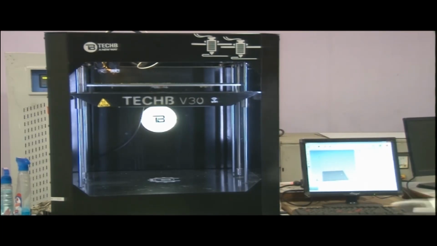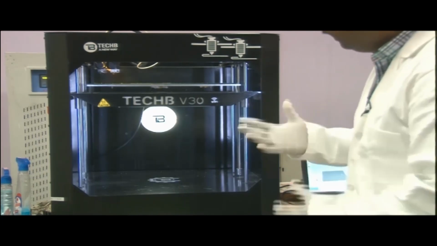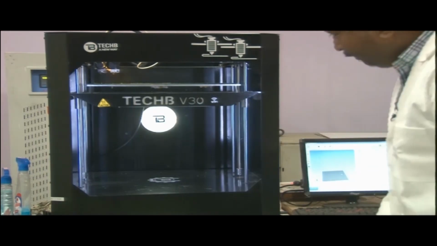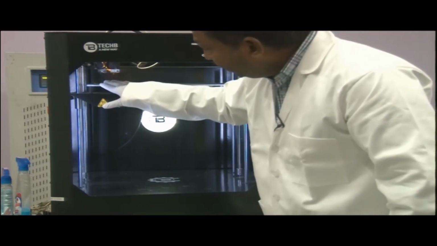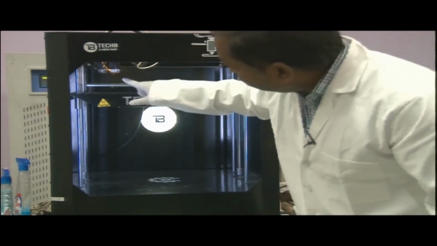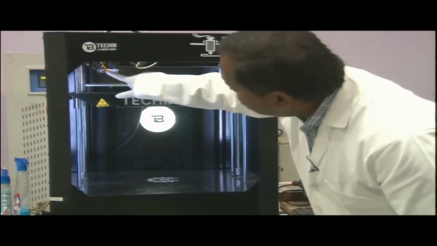When we start machining, that is, try to fabricate anything in 3D printing, we have to take care of a number of things like cleaning of the bed, cleaning of the head nozzles, and proper cooling as well. For cooling, we have to check that the two fans just above the head are running.